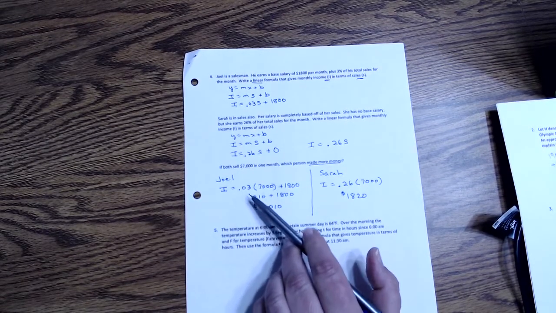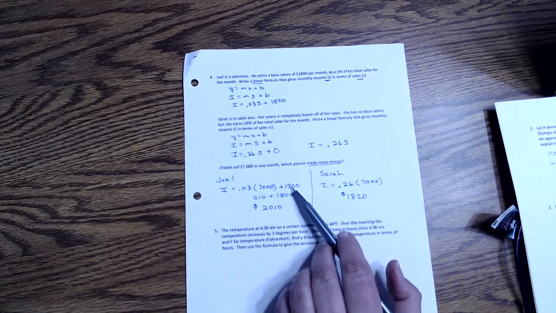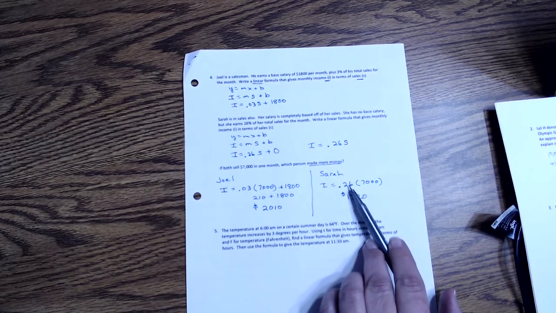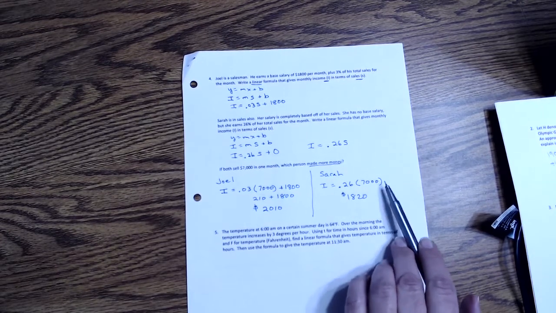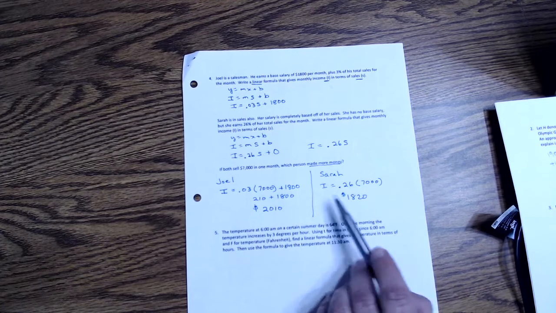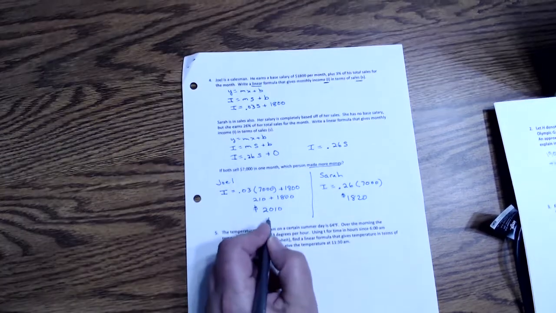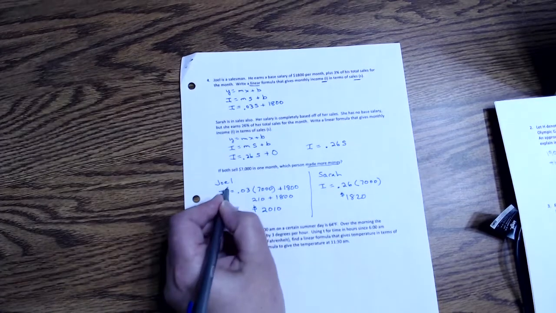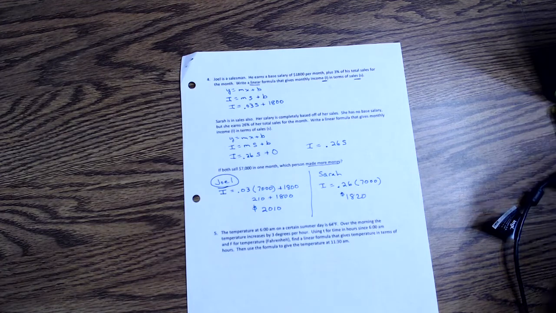So Joel's rate was so small, but at least he gets to start out with 1,800. Sarah's rate is actually pretty big, but starting at 0, she's got to make sure that she makes a lot of sales. So at this point, if they only sell 7,000 a month, Joel is still doing better. Good. All right, let's try 5.